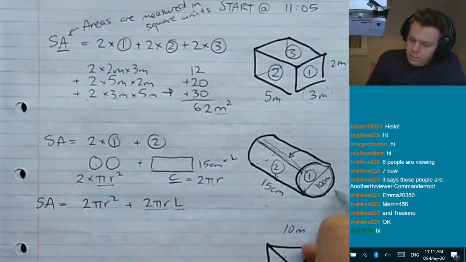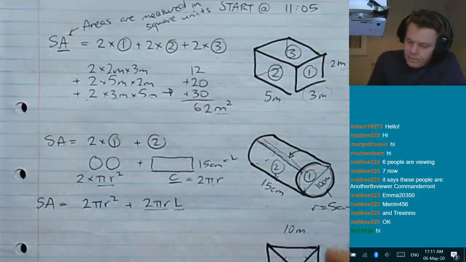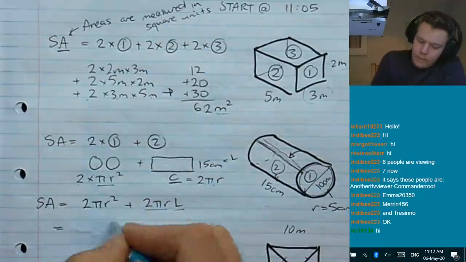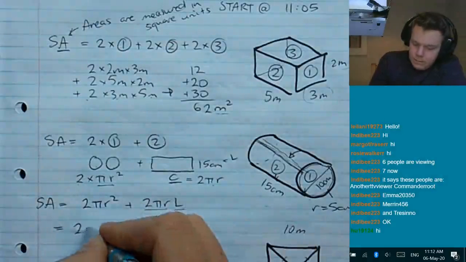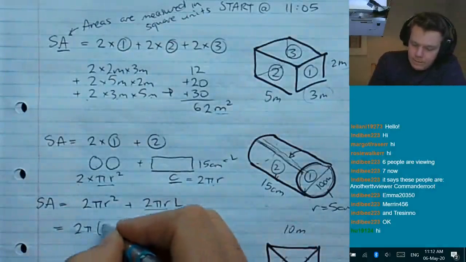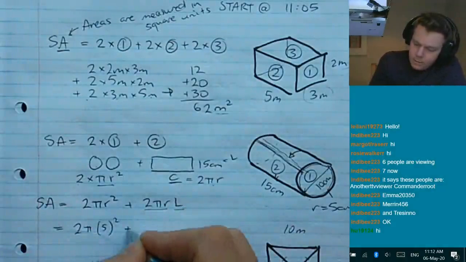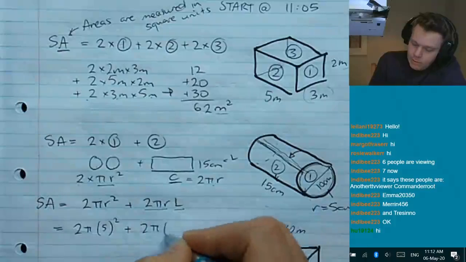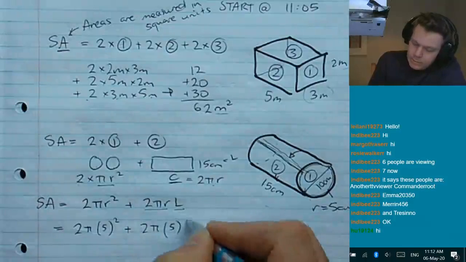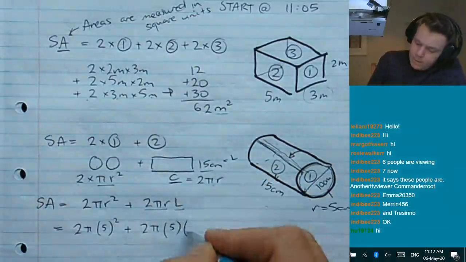10 centimeters is our diameter, so our radius equals 5 centimeters. If we put that into our formula, we get 2 pi 5 squared plus 2 pi times 5 times 15.